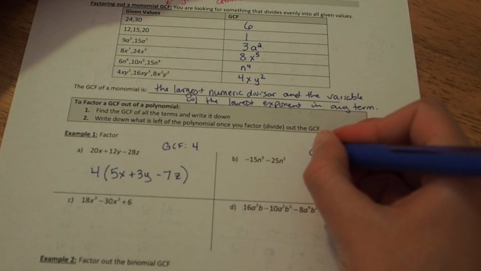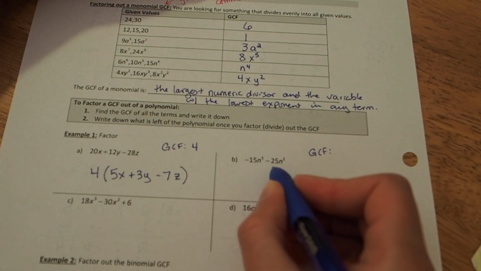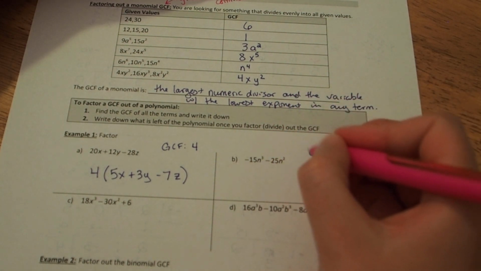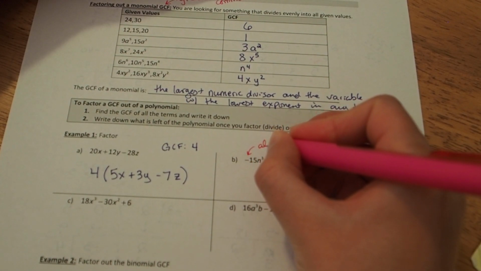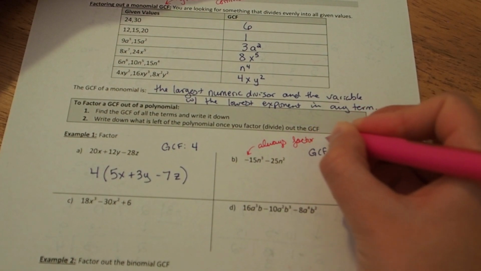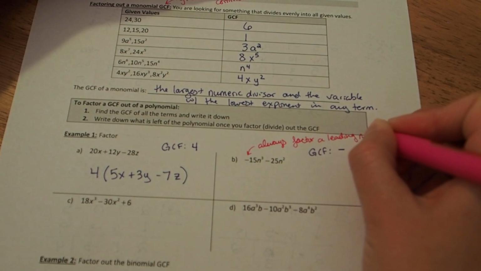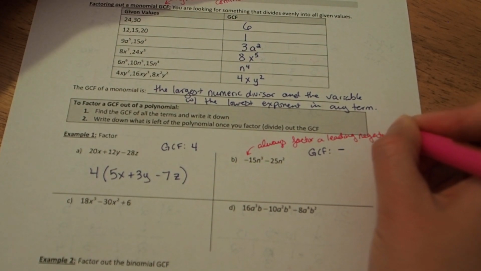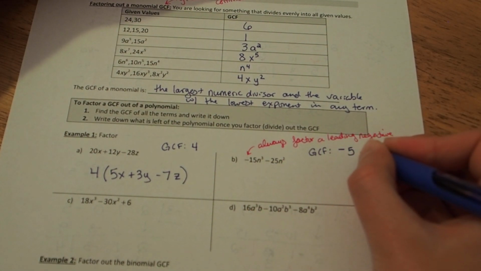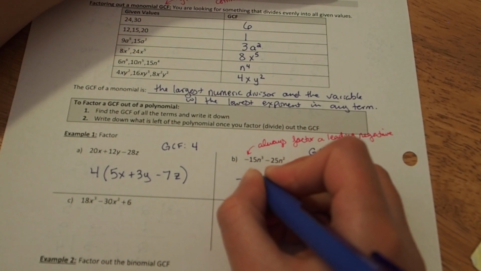Look for the GCF, greatest common factor. Now, both of these terms are negative, so my GCF certainly will be negative. But anytime the first or leading term is negative, we always factor out a leading negative. So make a note of that. Always factor a leading negative. So my greatest common factor is going to be negative. 15 and 25 can both be divided by 5, so negative 5, and it also needs to have n squared. So I'm going to factor out negative 5 n squared.